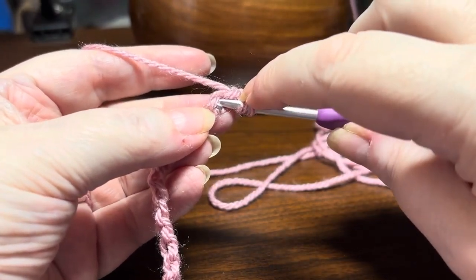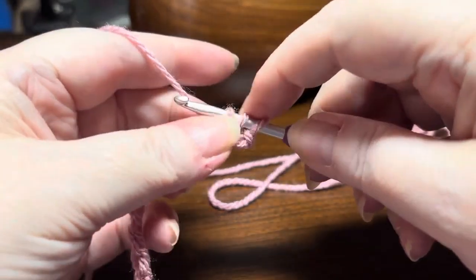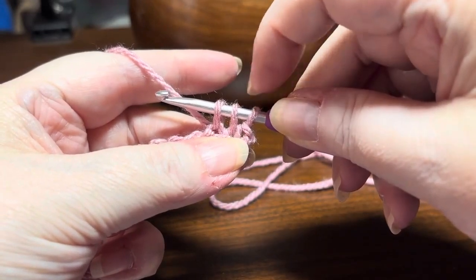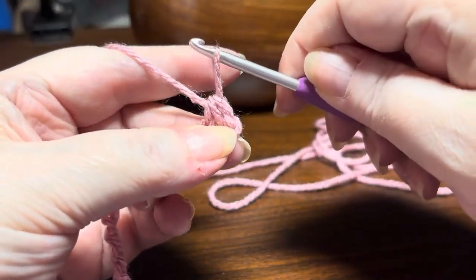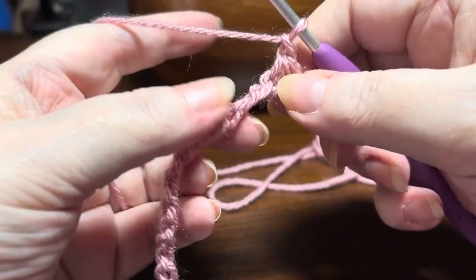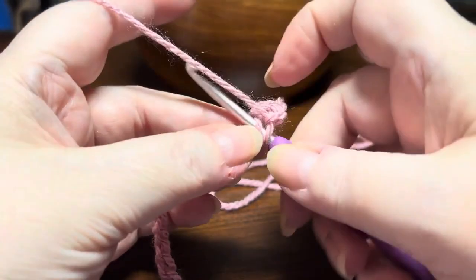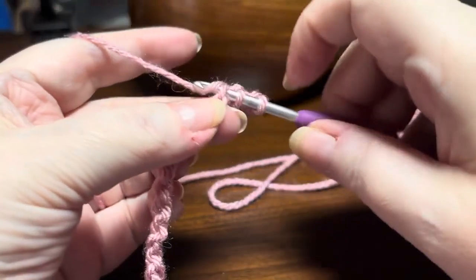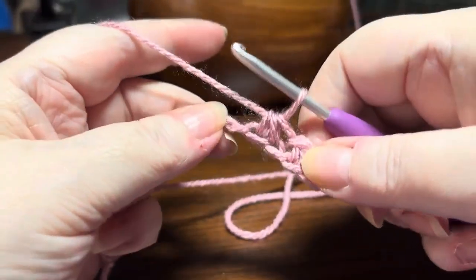Then we go into the next back bump, pick up a loop, and that's 2 single crochets and our initial loop, and we loop over and pull through all 3 and chain 1. We go straight to the next stitch, pull up a loop into the next stitch, pull up a loop and pull through all 3.